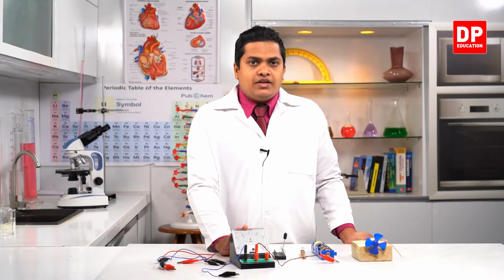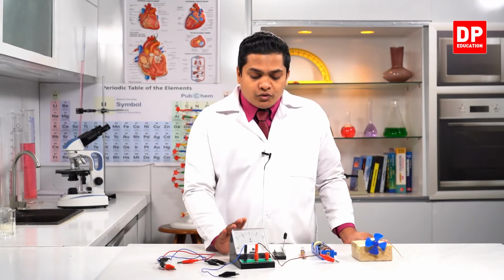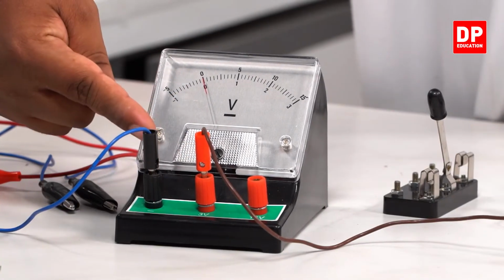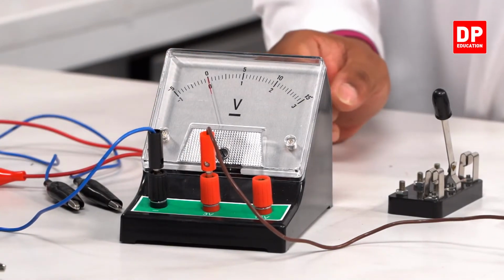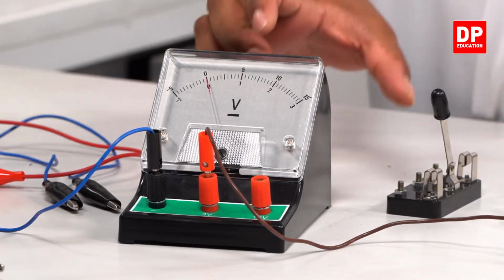Parallel connection means that whatever electric appliance is connected to the circuit, if you want to measure the voltage of that appliance, you have to directly connect the plus and minus terminals of the voltmeter to that appliance.